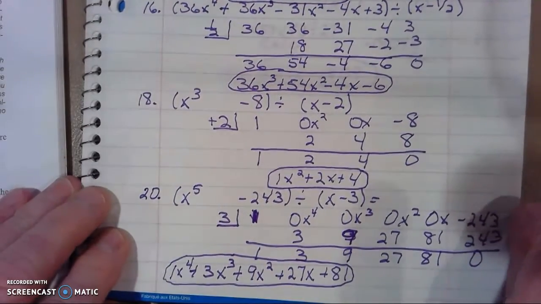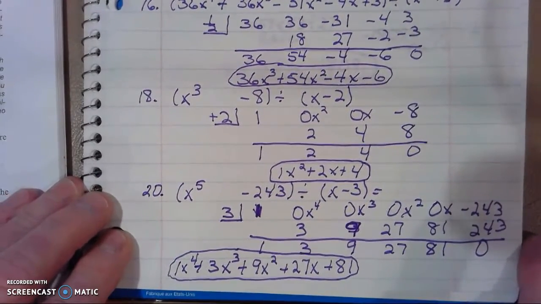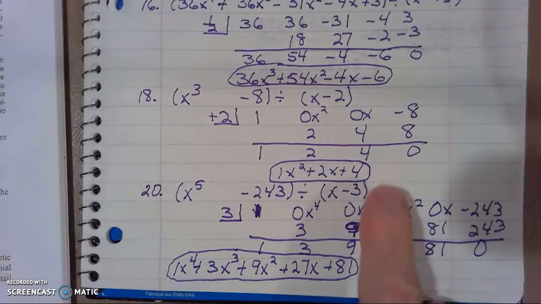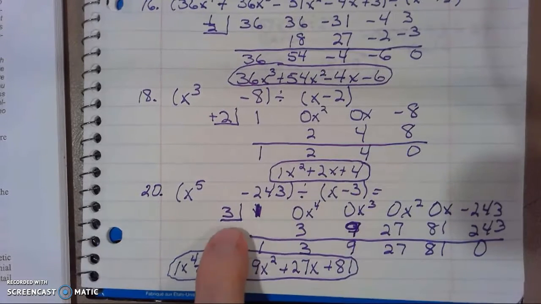20, I had to put a lot of zeros in there because it went from x to the 5th to negative 243. So 0x to the 4th, 0x cubed, 0x squared, and 0x. And then, remember, I changed the sign of the x minus 3 and made it plus 3.